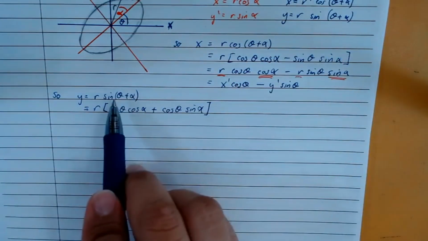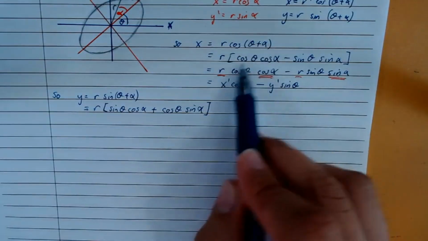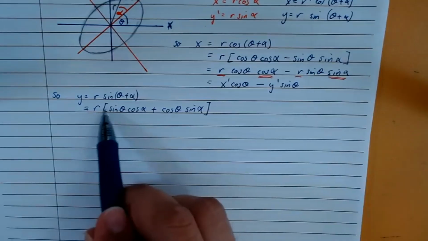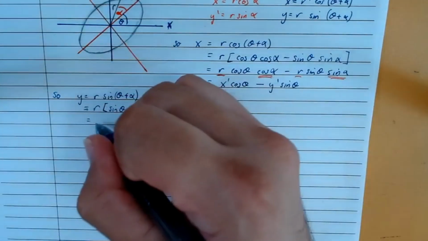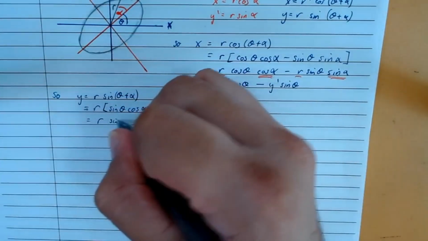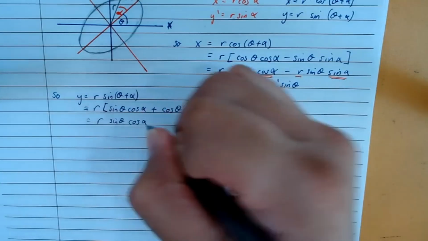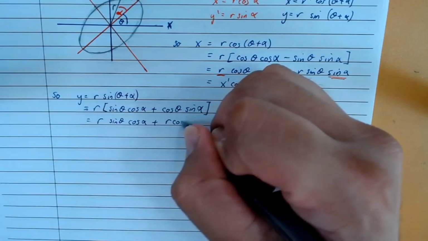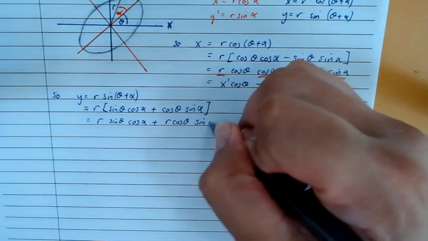Right? That's the sum formula for sine. Over here, this is the sum formula for cosine. But now if I distribute that r, that's going to give me r sine of theta cosine of alpha plus r cosine of theta sine of alpha.